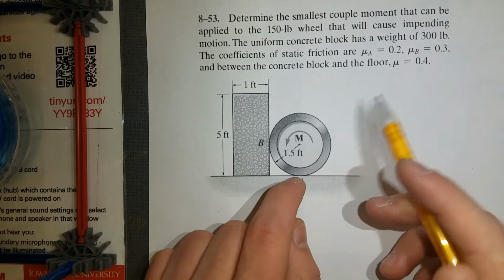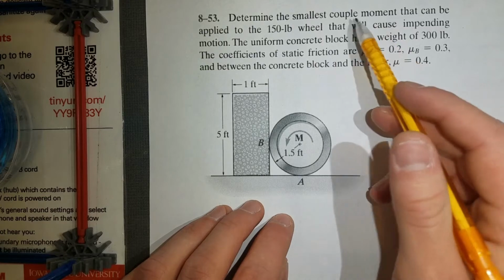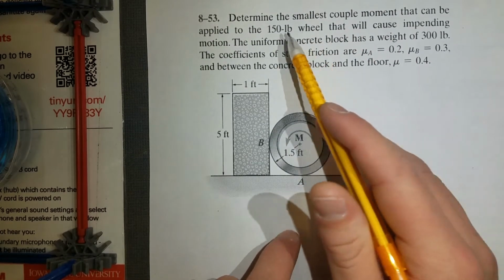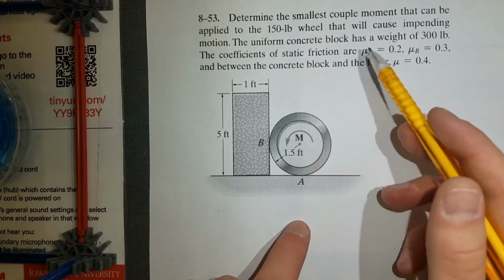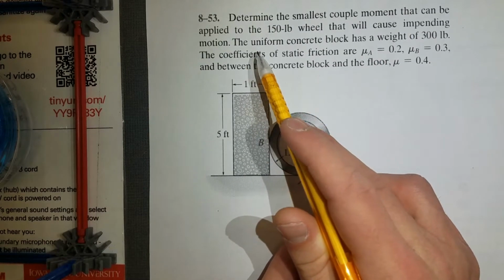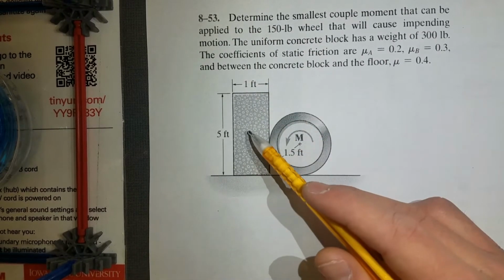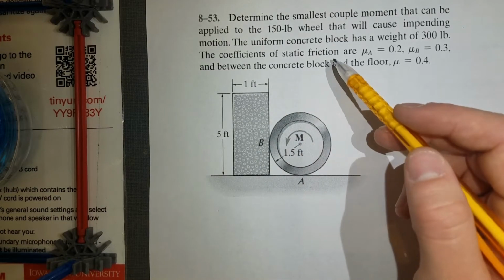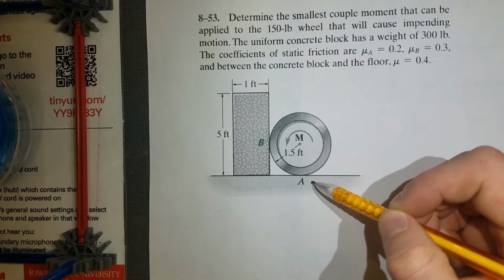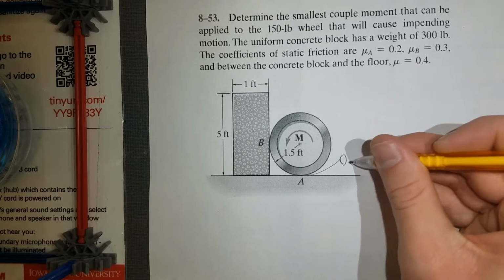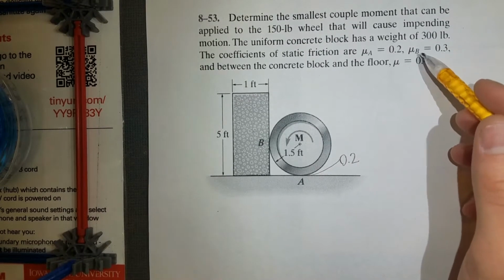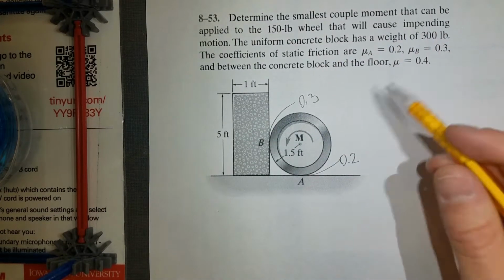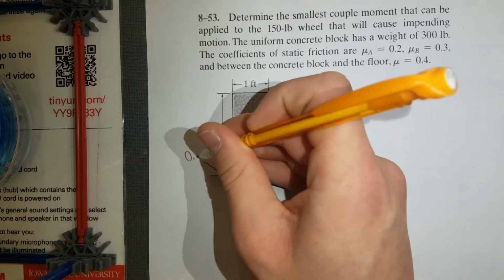The first thing that you want to do is read the question. It says, determine the smallest couple moment, M, right here, that can be applied to the 150-pound wheel that will cause impending motion. The uniform concrete block has a weight of 300 pounds. The coefficients of static friction are mu A equals 0.2, so we can say 0.2. Mu B is 0.3, and then between the floor, we're given 0.4 right there.